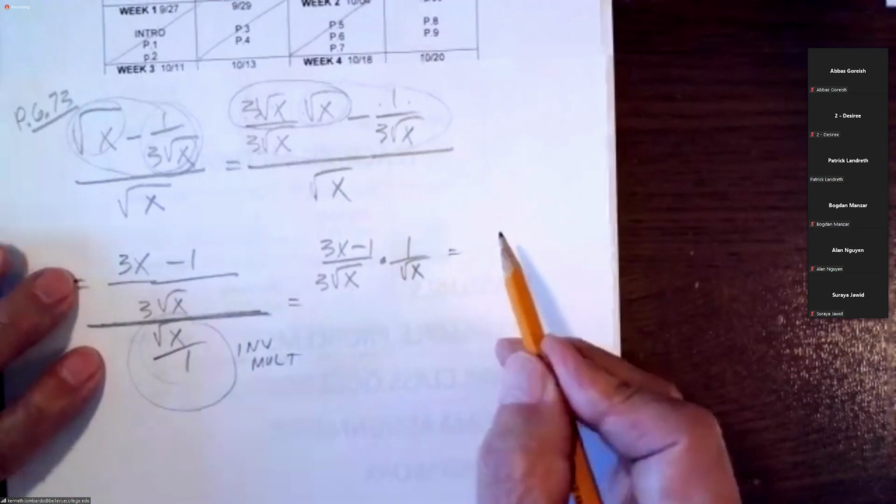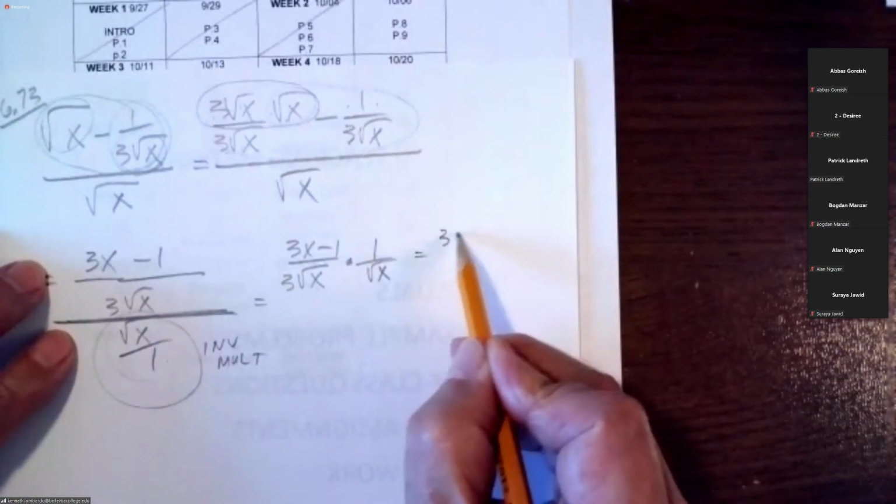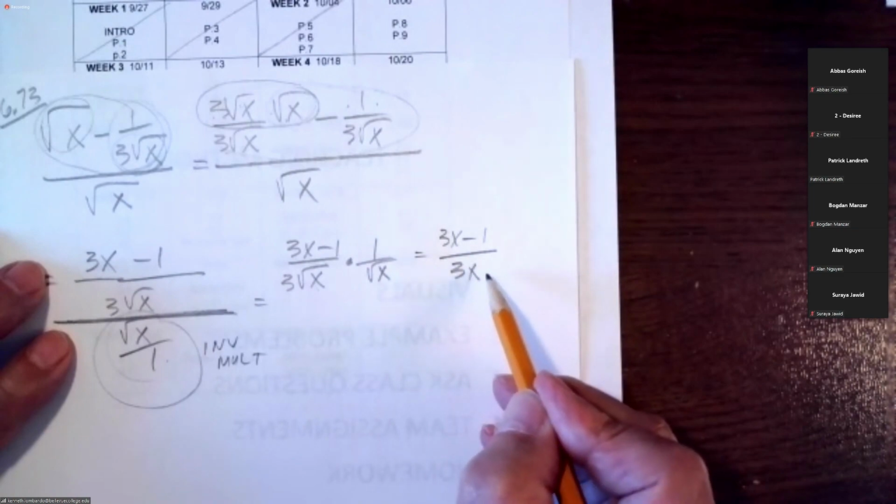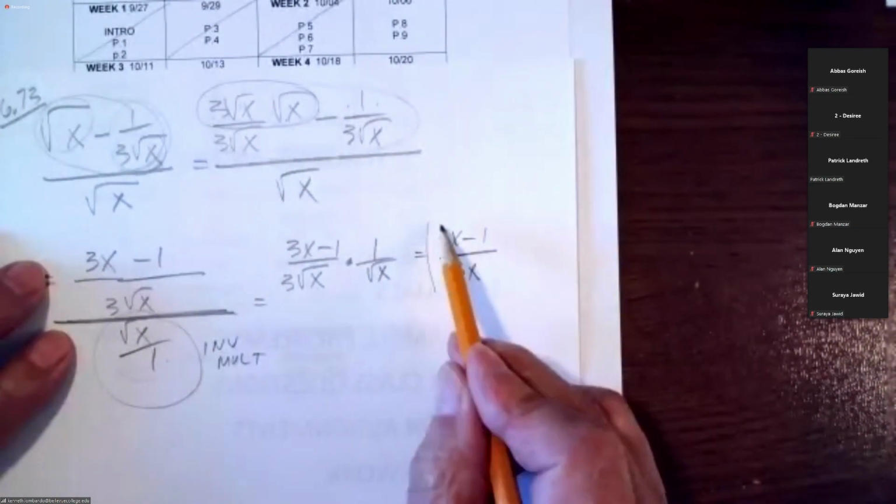So let's continue. In the numerator, I have 3x minus 1. And what do I have in the denominator? 3x. Very good. Now, this is correct.